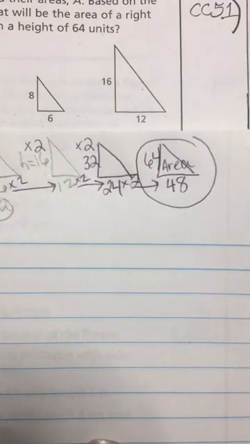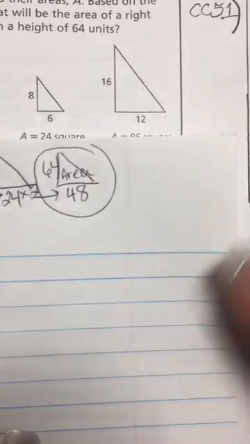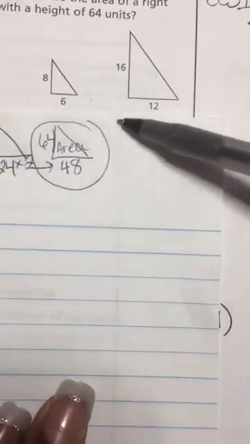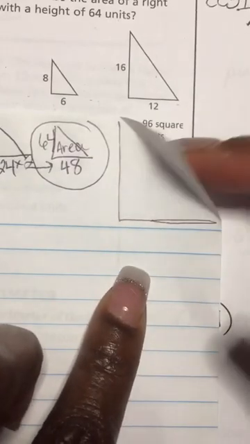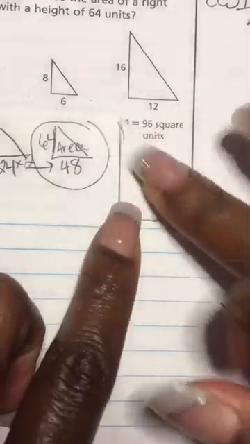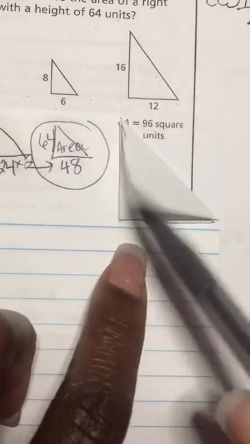If we take this square, what I'm going to do is fold it in half. So this is my square. I took my square and I folded it in half to form the triangle.